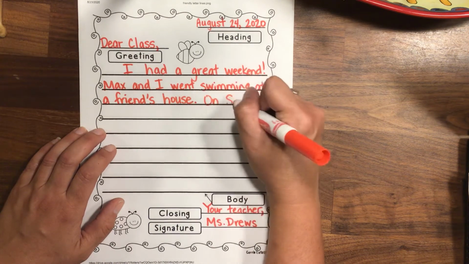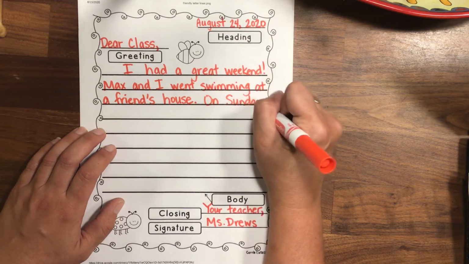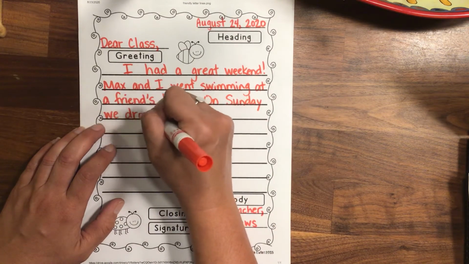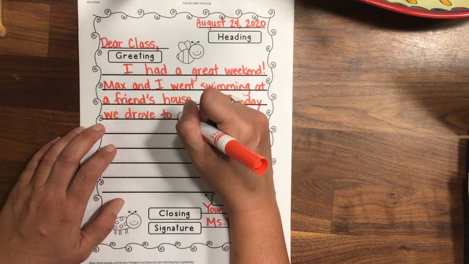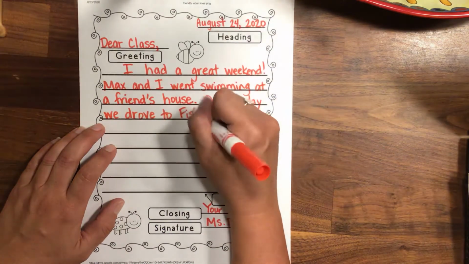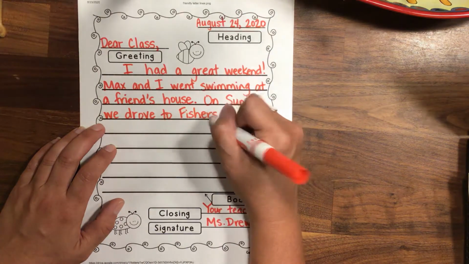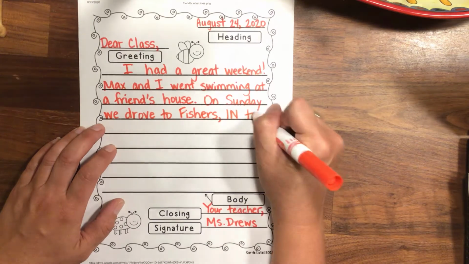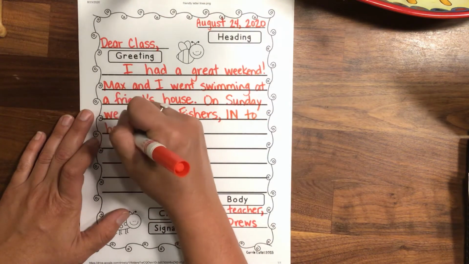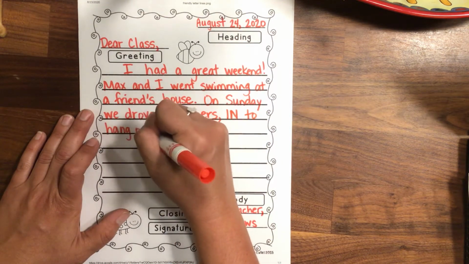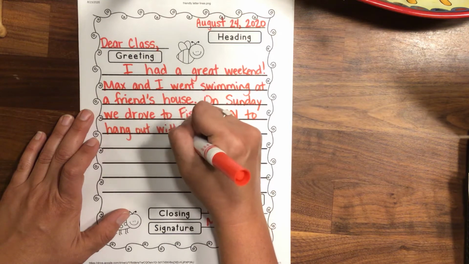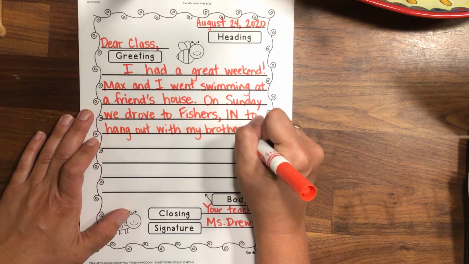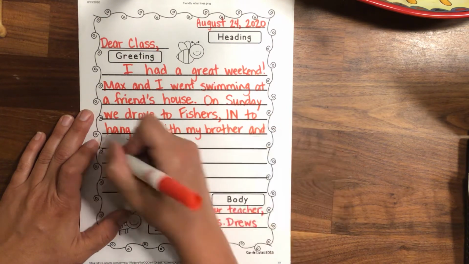On Sunday, we drove to Fishers, because that's a city, so I'm capitalizing Fishers. I'm going to put a comma there, Indiana, to hang out with my brother and his family.